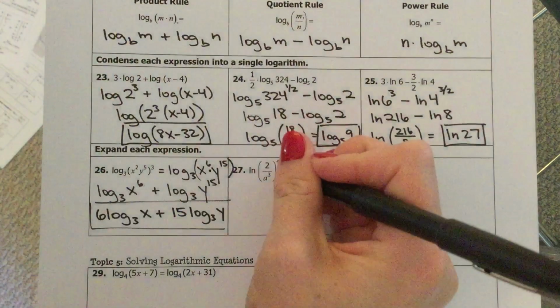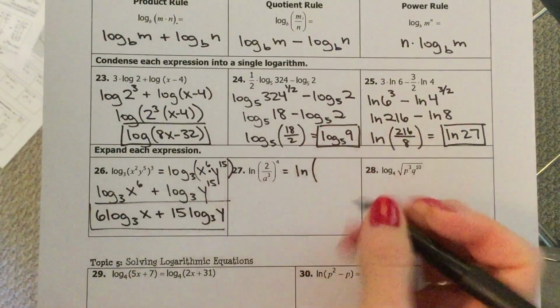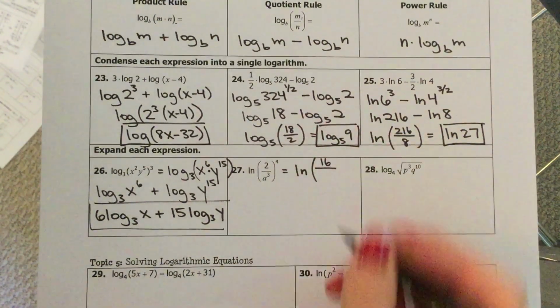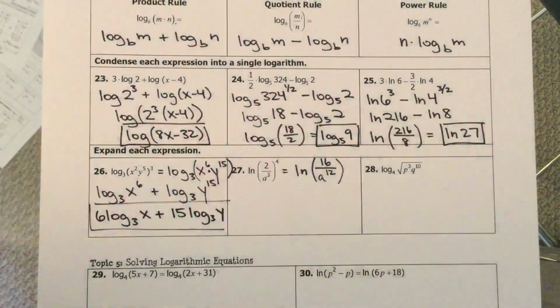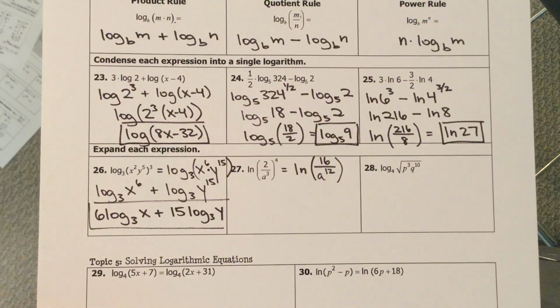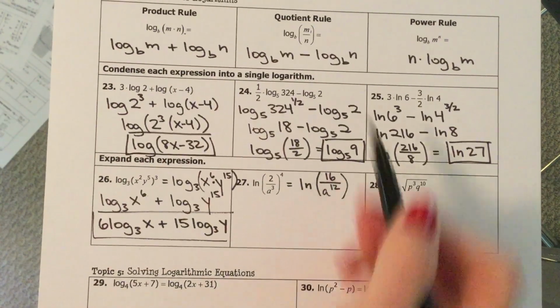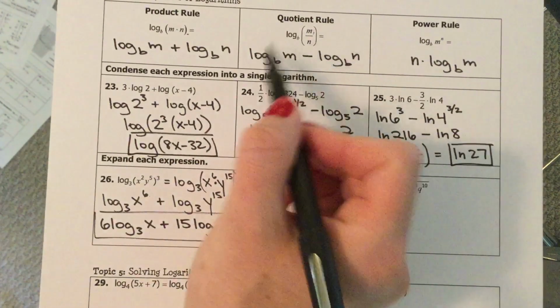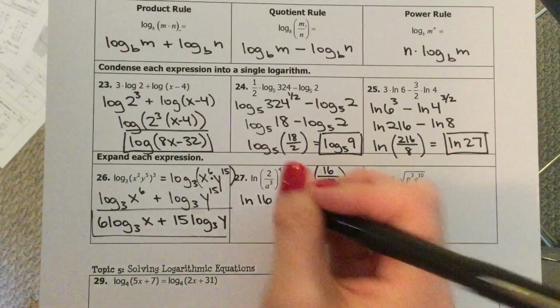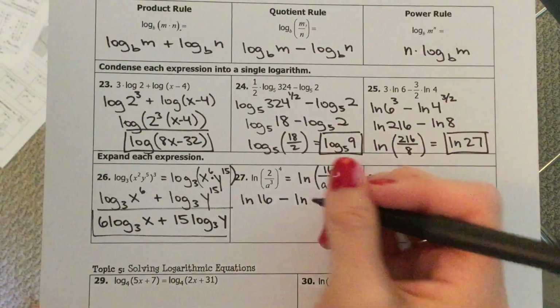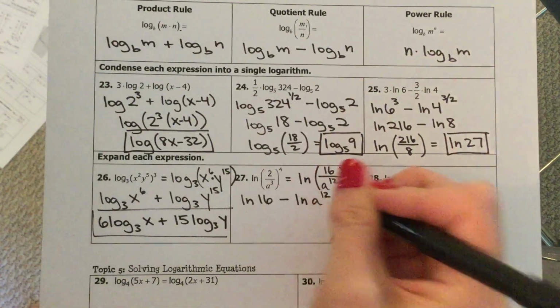All right, it's 27. Again, let's simplify that exponent. So 2 to the 4th is 16. A cubed to the 4th would be a to the 12th. All right, so we can expand that way. So first thing, you've got a quotient on the inside, so I'm going to follow this property. Split them up as 2 separate logs with subtraction in the middle. So common log of 16 minus natural log of a to the 12th.